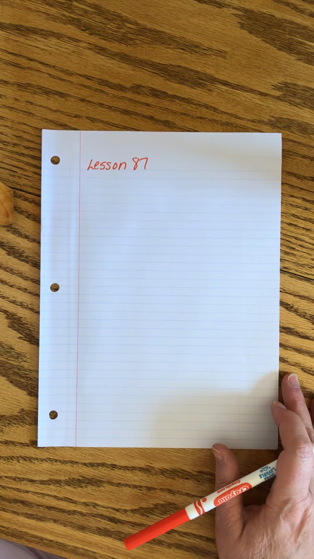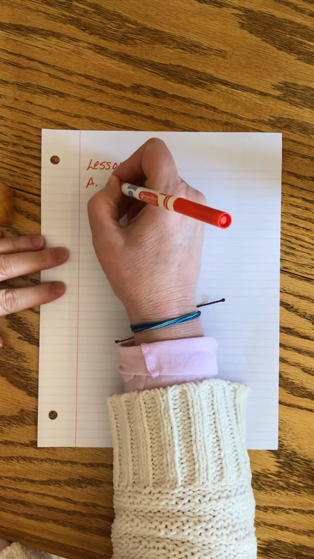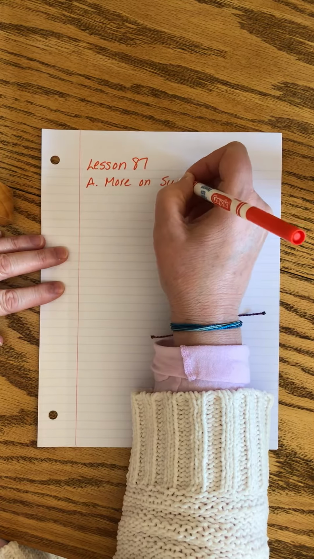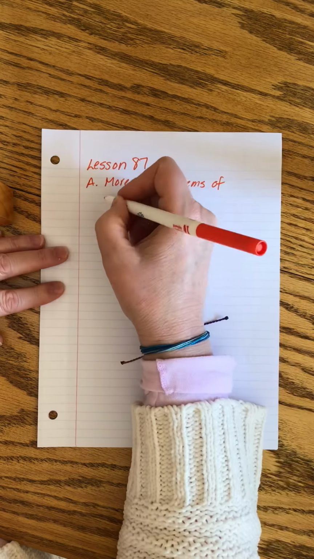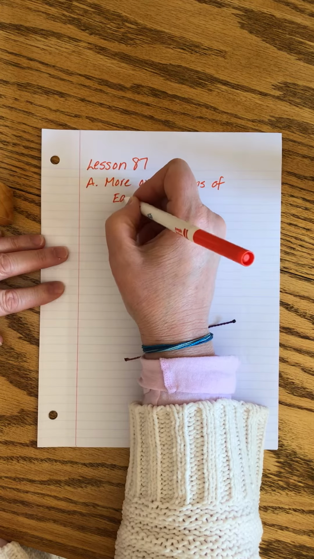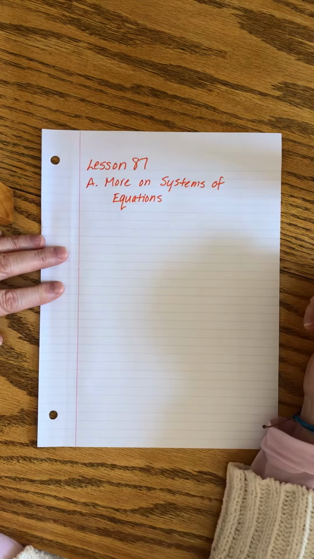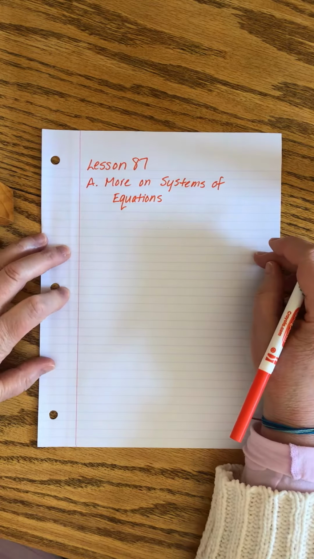Lesson 87 has two topics. The first one is the meaty one, and it's called More on Systems of Equations. This could be the name of our entire class, couldn't it? We have done systems of equations in 16 different ways. But here comes more, right?